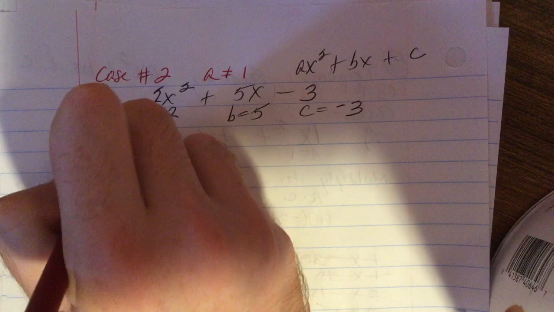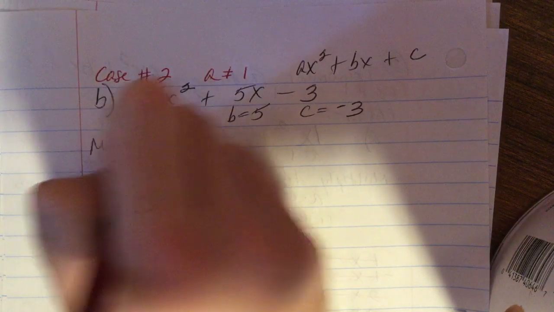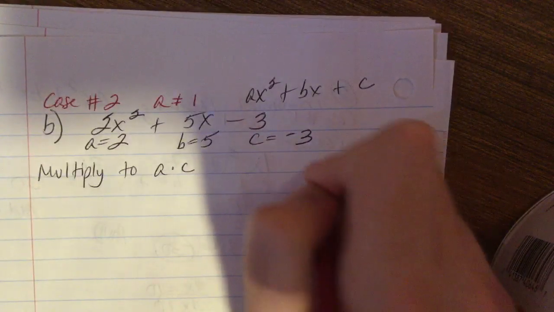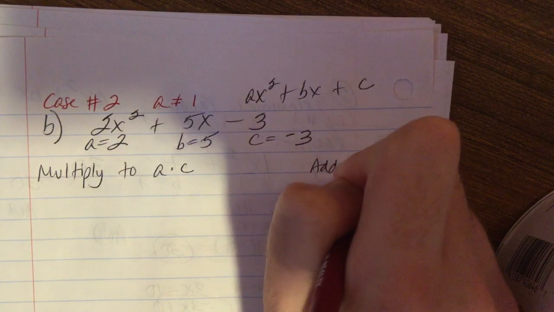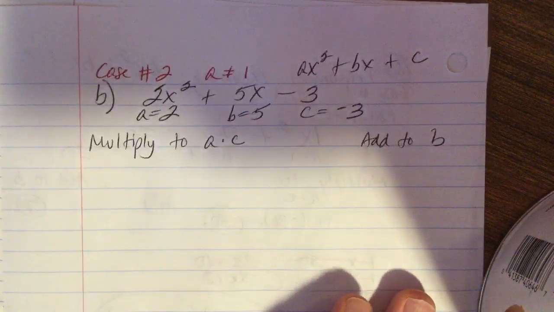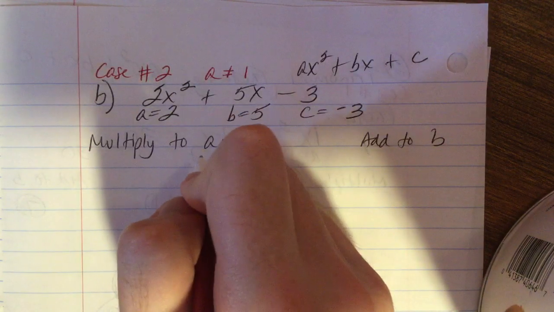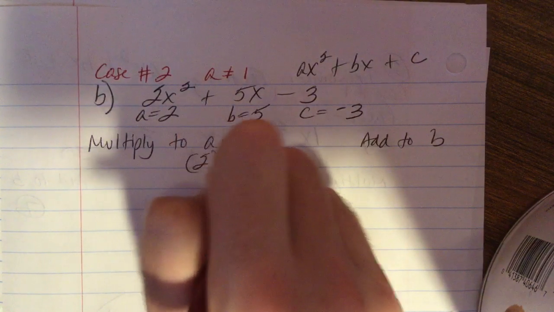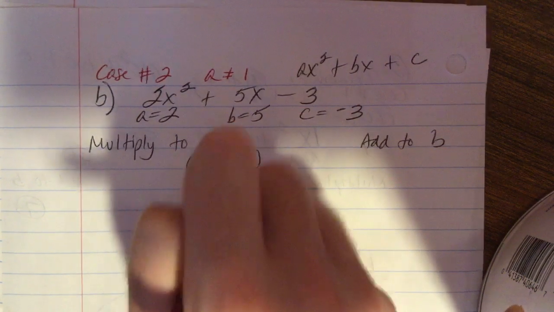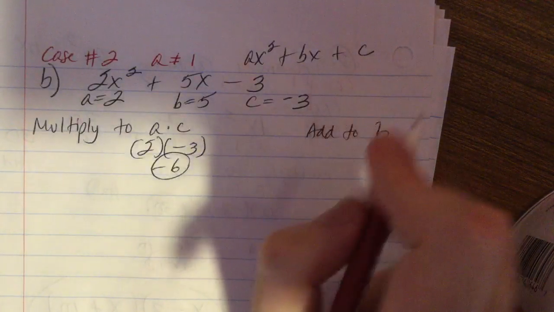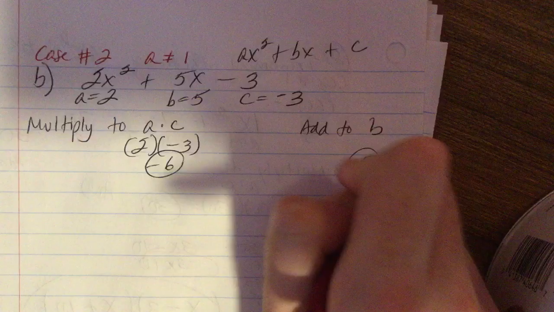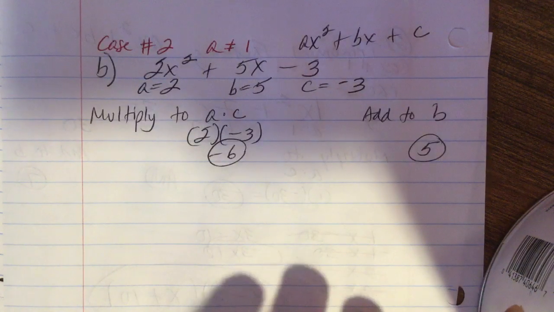And again, we need to find pairs of numbers that multiply to be a times c, but also add to be b. A is 2 and c is a negative 3, so we want to multiply to be 2 times negative 3, which is negative 6. And we want the pair of numbers to also add to be the b value, which is a 5 in this case.